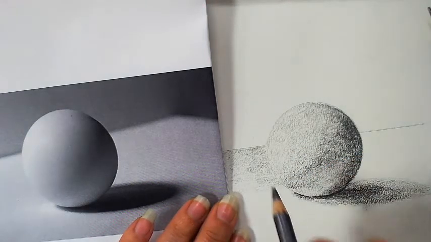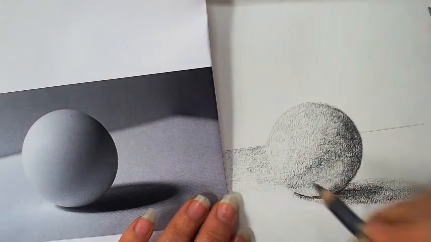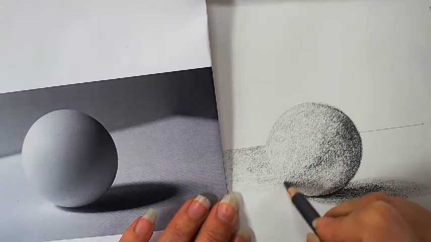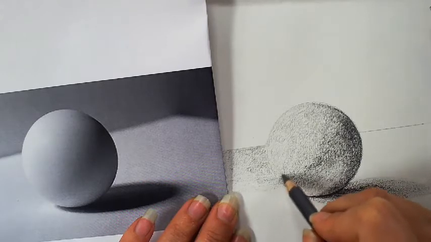Okay, so I'll probably go back in with my sticky eraser and pull this highlight back out there. There's some areas I want to add first.